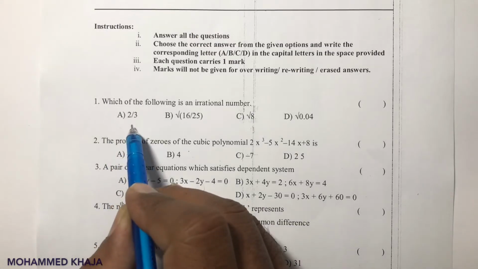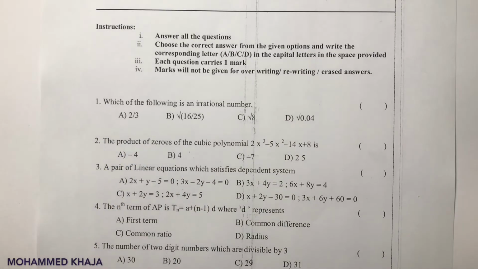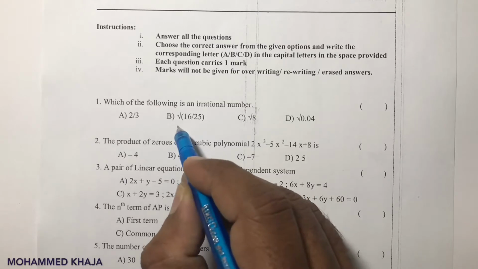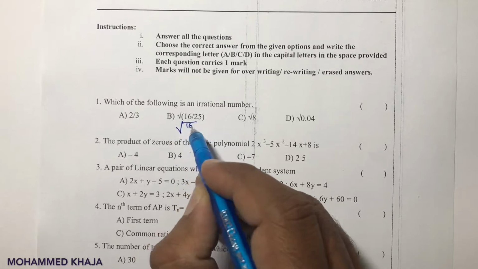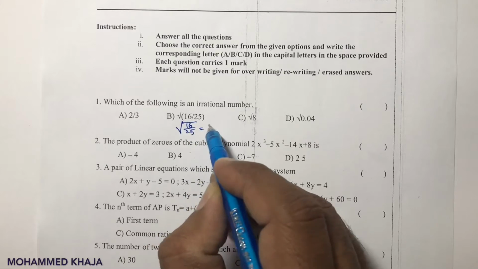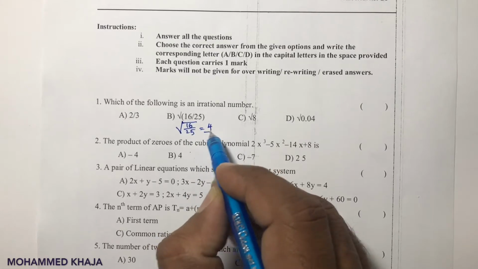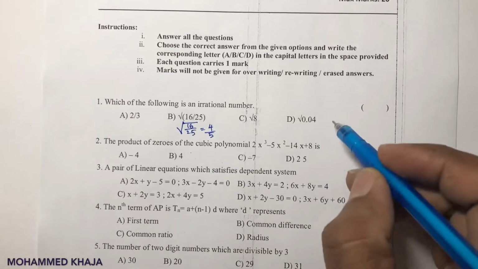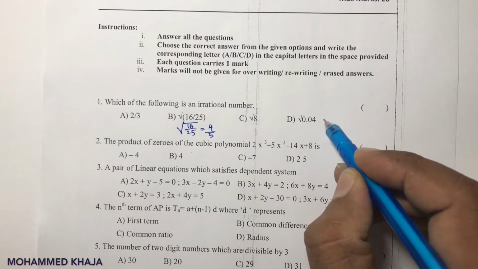See, this is 2 by 3. It is in the form of p by q. It is rational. Root 16 by 25: root 16 is 4, root 25 is 5. It is in the form of p by q. This is also rational. And here it is root 0.04.